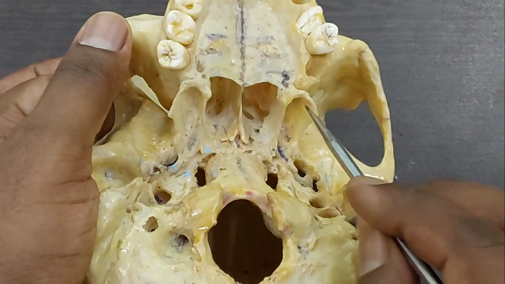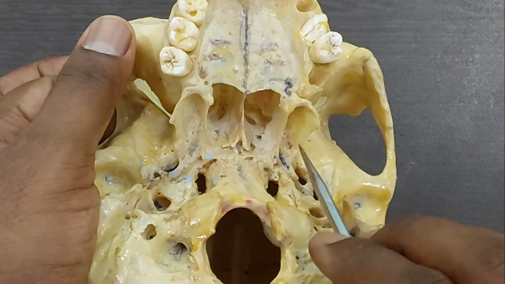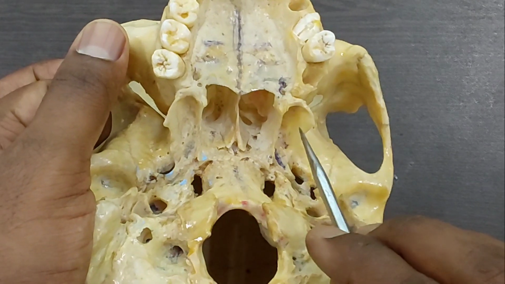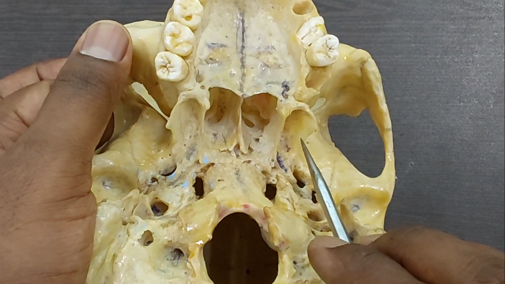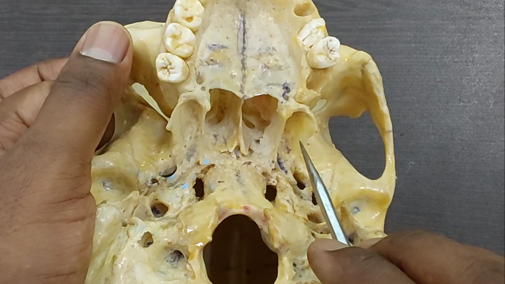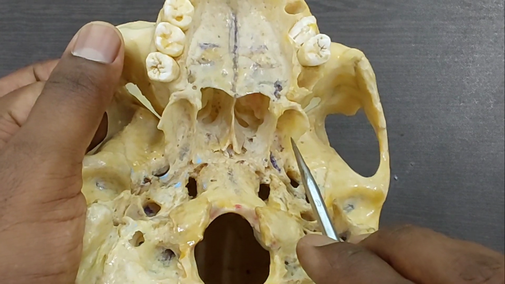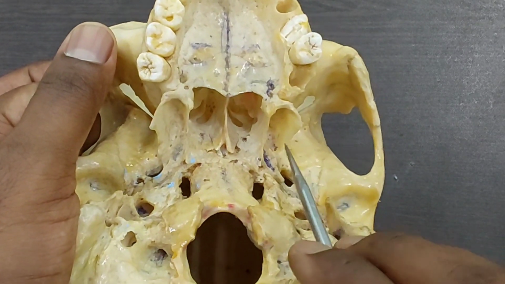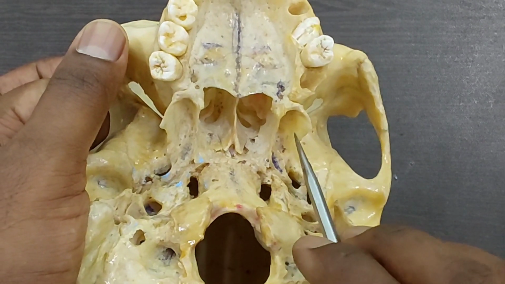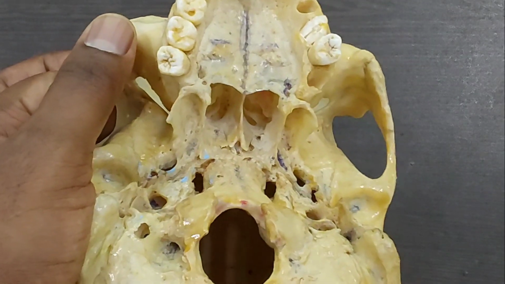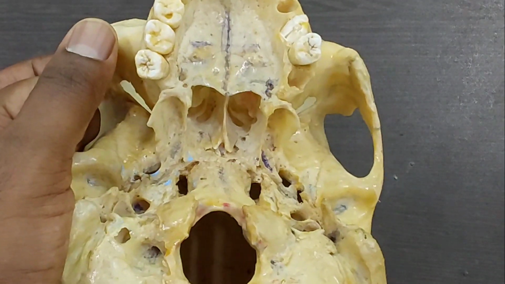The medial surface of the lateral pterygoid plate, this is the lateral pterygoid plate. Medial surface of the lateral pterygoid plate gives origin to the deep head of medial pterygoid muscle. Deep head of medial pterygoid muscle takes origin from the medial surface of lateral pterygoid plate.